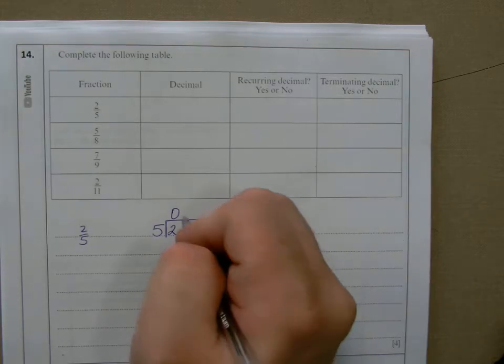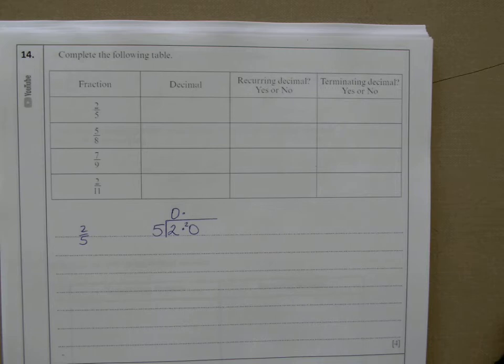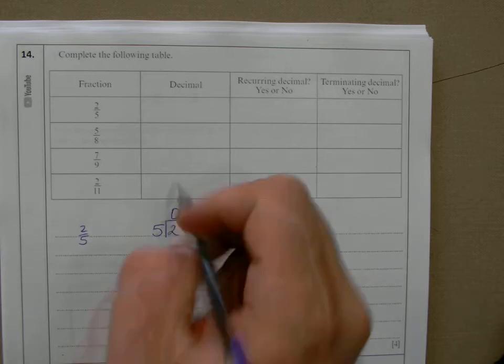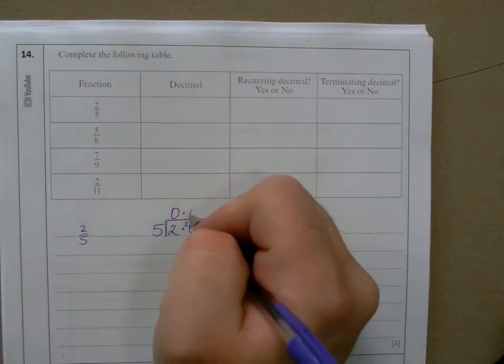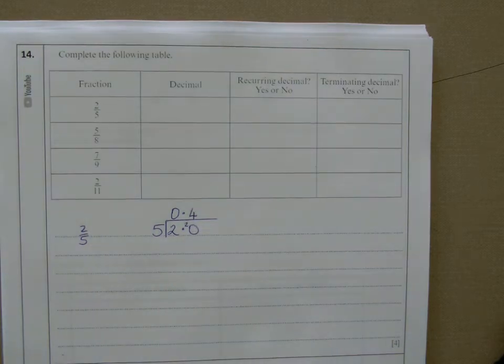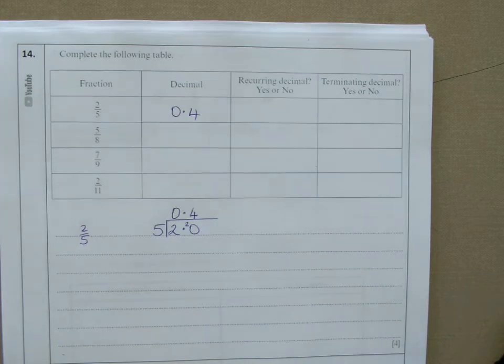Because I've placed a decimal point here, in the answer we need a decimal point above. 5 into 20 goes 4 times exactly, and we're done. So the answer is 0.4. We've got that as a decimal.